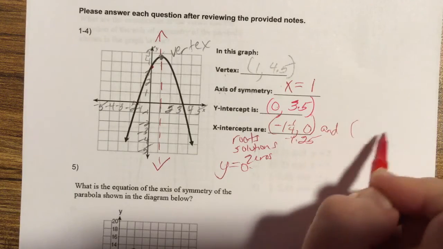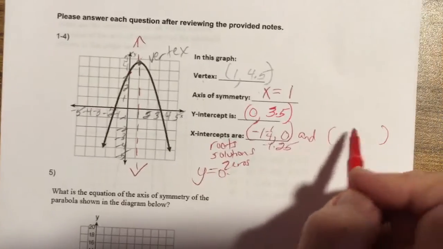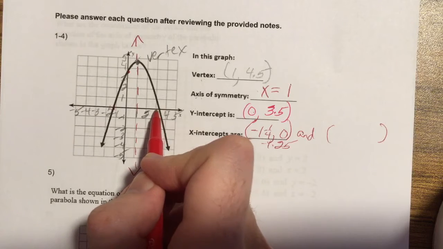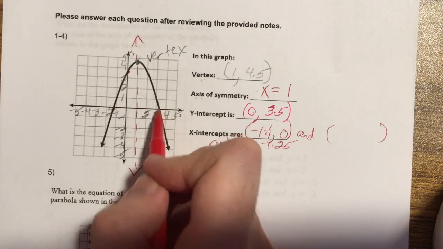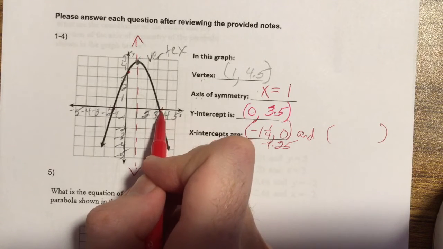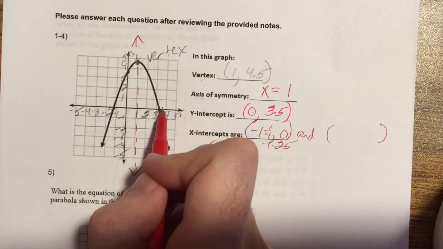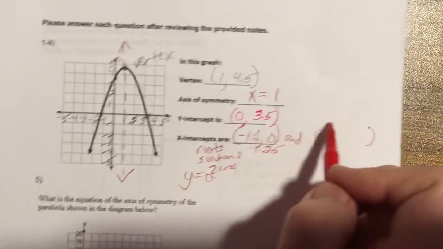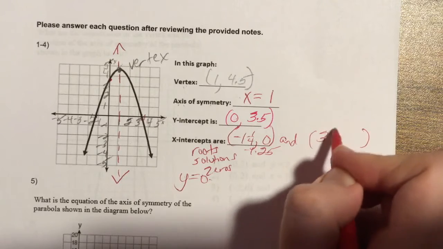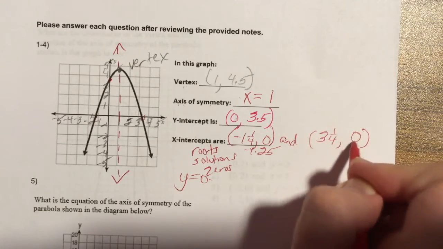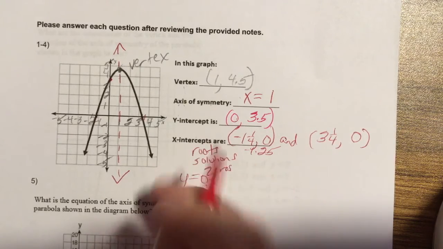And the other root, or x-intercept, would be over here, which is past the 3. Again, it doesn't seem to be halfway through. It seems to be more of a fourth after. So I'm going to make that 3 and a fourth, comma 0. Again, y equals 0 at all your x-intercepts.